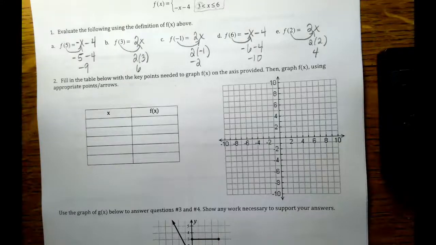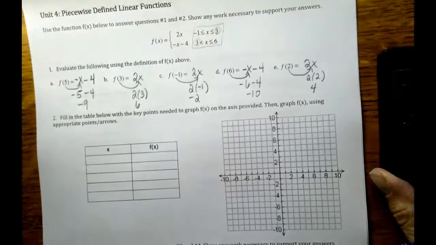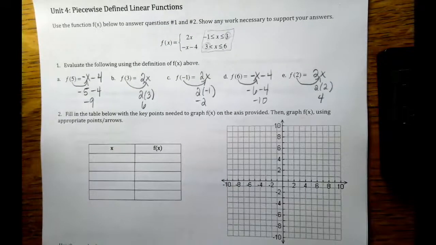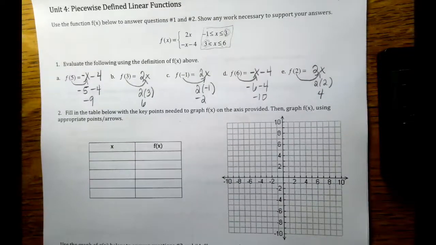Problem number 2. Fill in the table below with the key points needed to graph f of x on the axis provided, then graph f of x using appropriate points and arrows. Well, just a reminder that what we're looking at is this equation right here. I just adjusted the camera so you can see that.